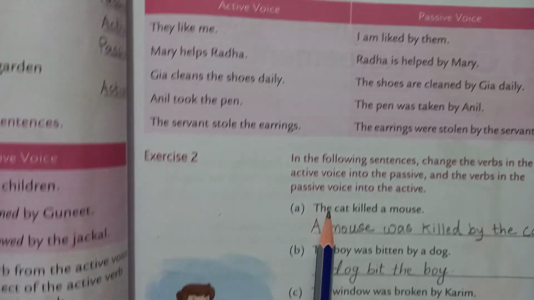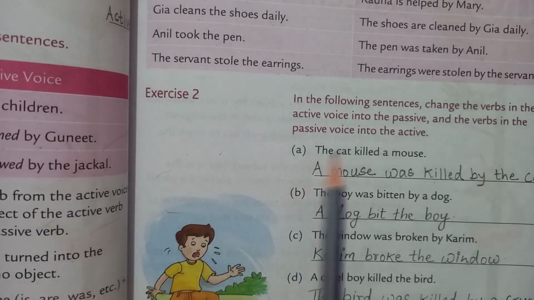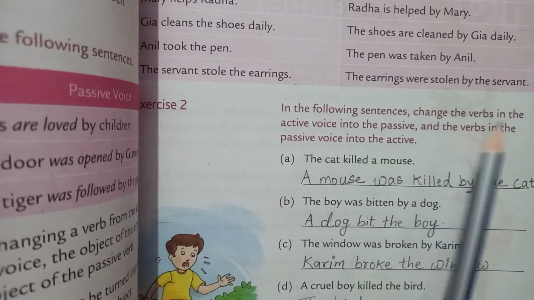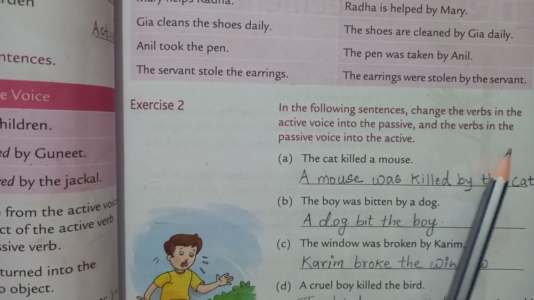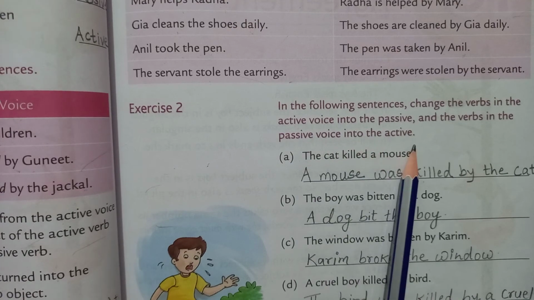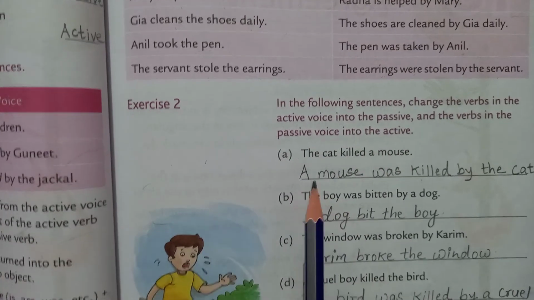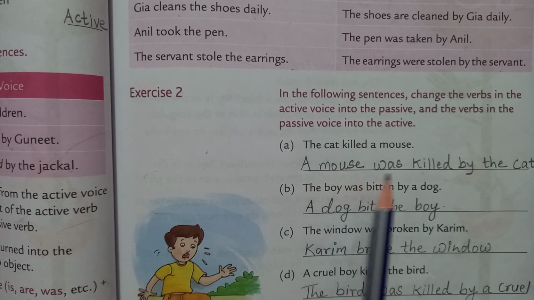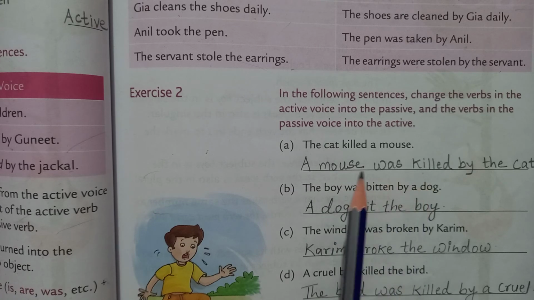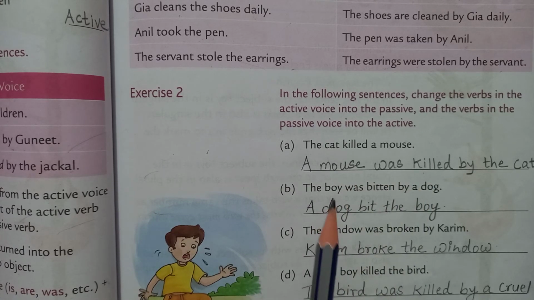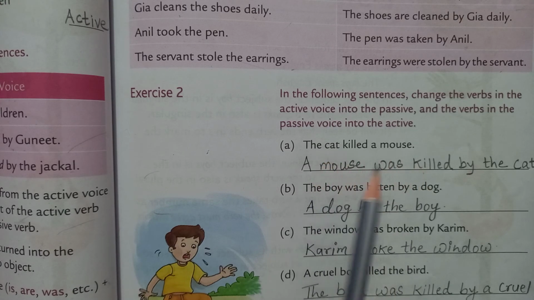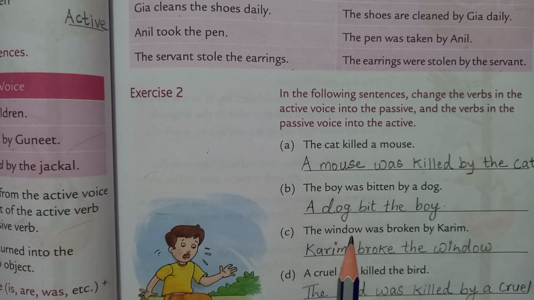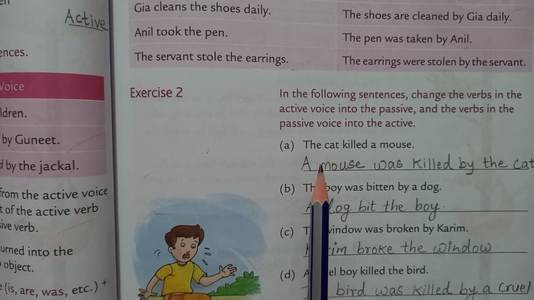Now see exercise 2. In the following sentences, change the verbs in the active voice into the passive, and the verbs in the passive voice into the active. So you have to change the sentences into passive voice, and if the sentence is in active voice, you have to change it into passive, and if it is given in passive voice, then you have to change it into active voice. Now see the first one.